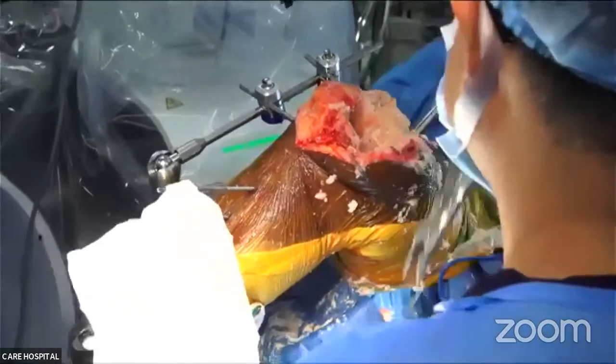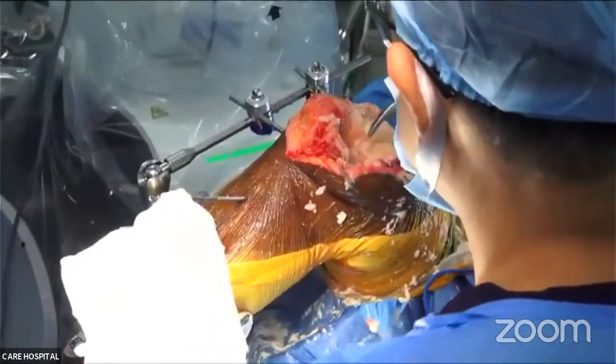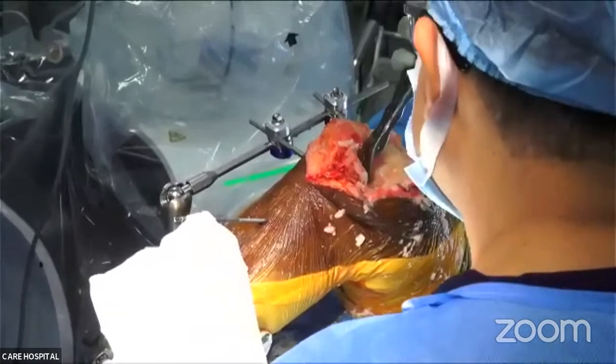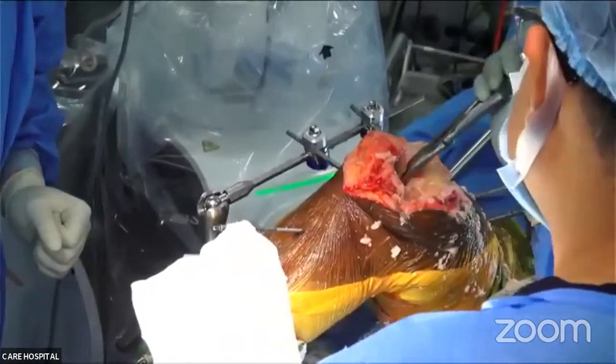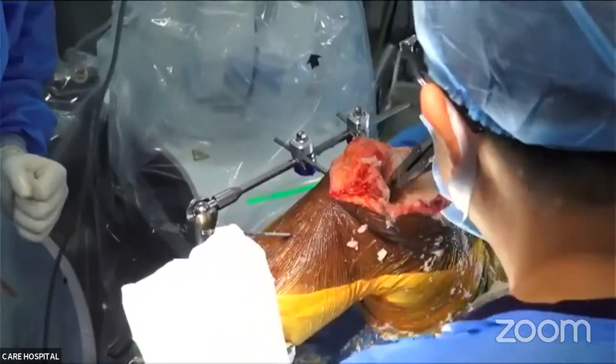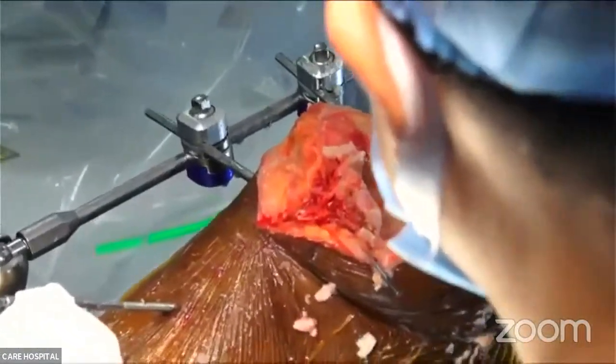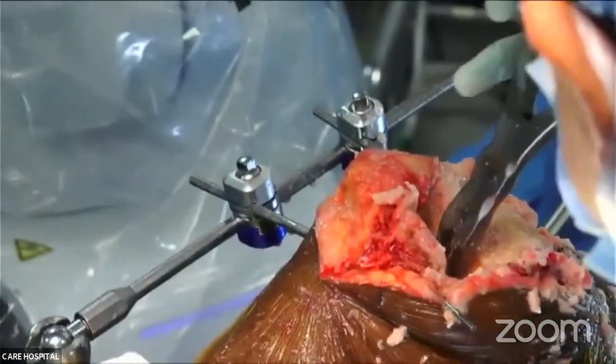We can take the tibia cut first and then go back to that. So the tibial eminence is coming in the way. What we can do, we can take the tibial cut first and then go back to the femoral cut and take the remaining cuts then. Have a look once, if it works, fine, otherwise we do it that way.